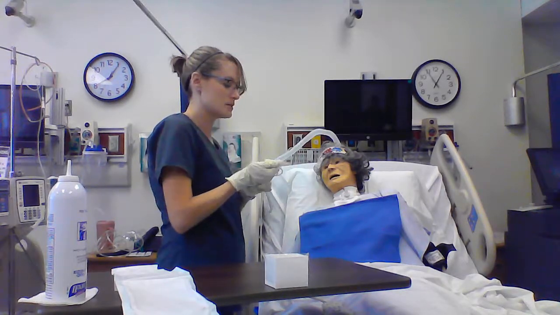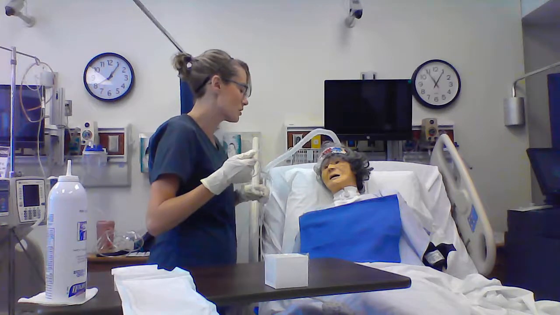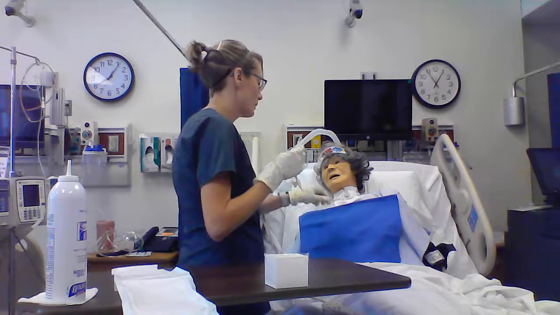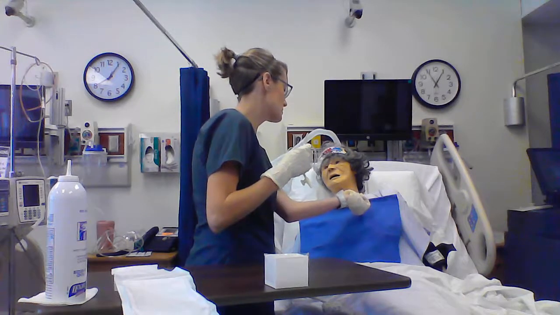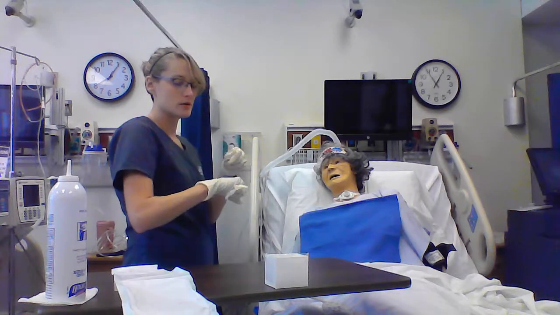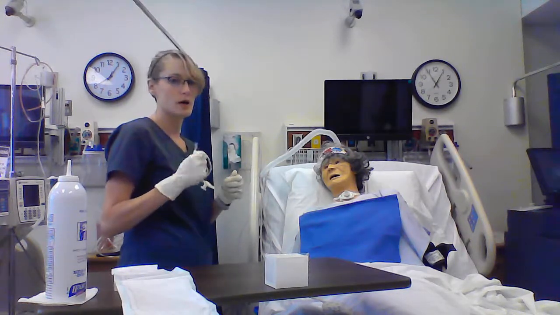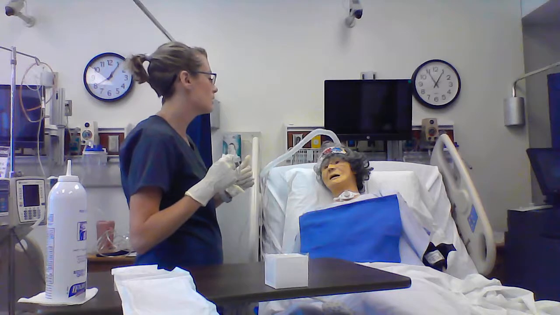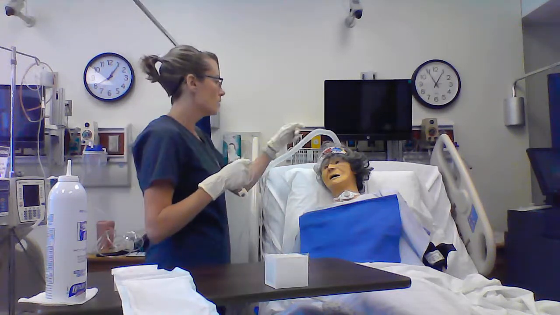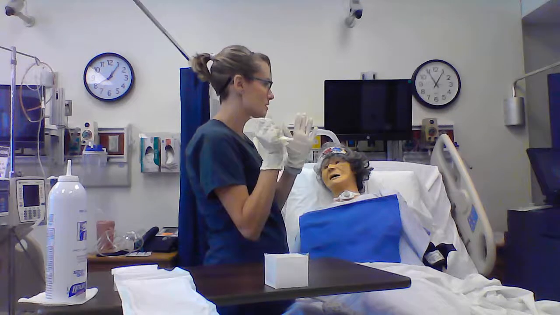So I'm going to go ahead and detach my suction catheter. I'm going to pull her V-sponge. And I would wrap this up in my glove and take my gloves off and throw them away. For the sake of the video, I'm going to leave these gloves on. But I would go out and turn off her suction. So these gloves would be off.